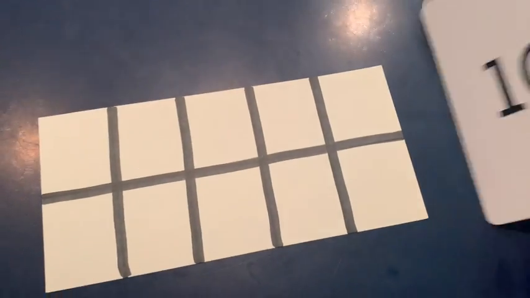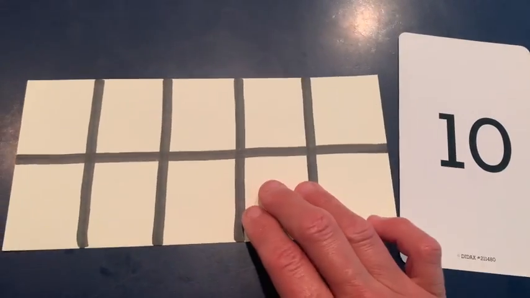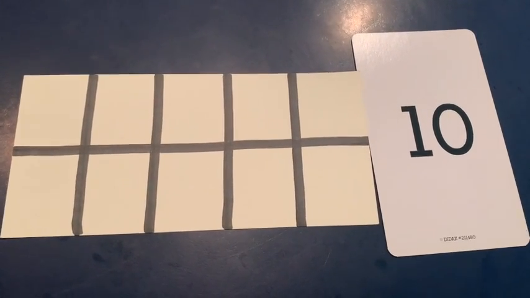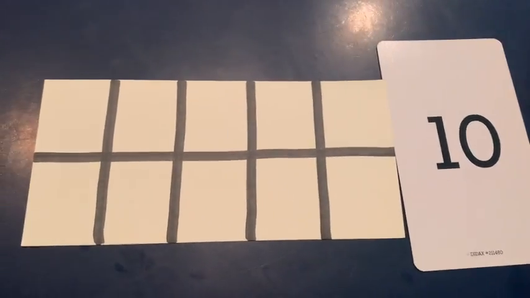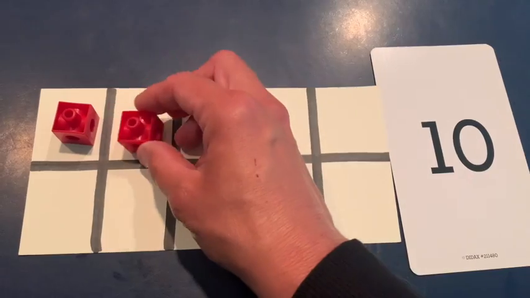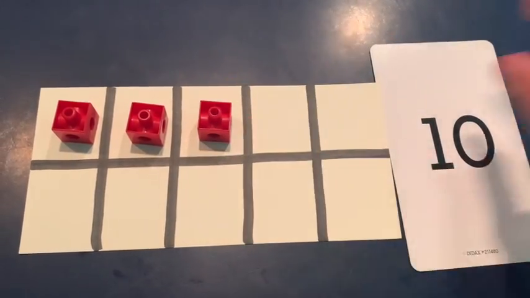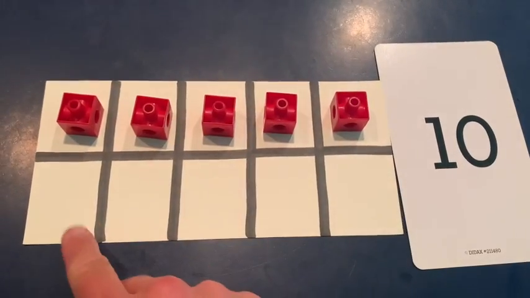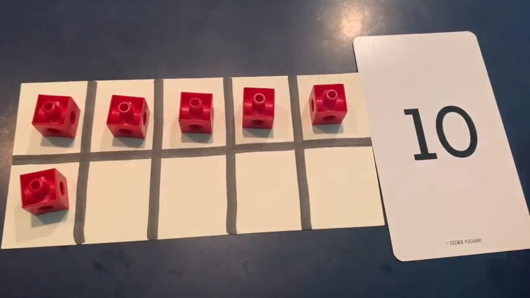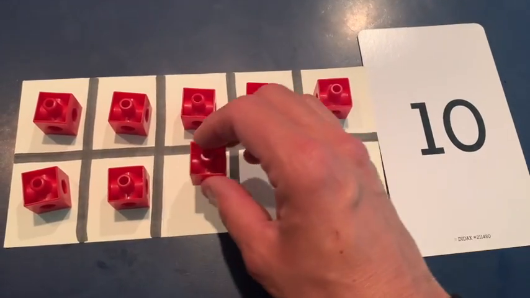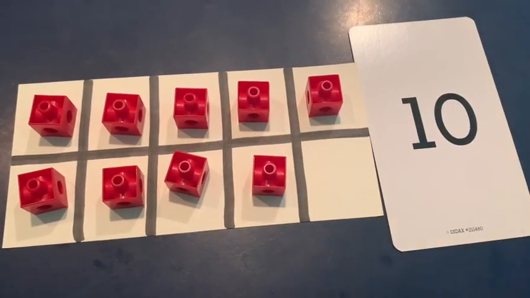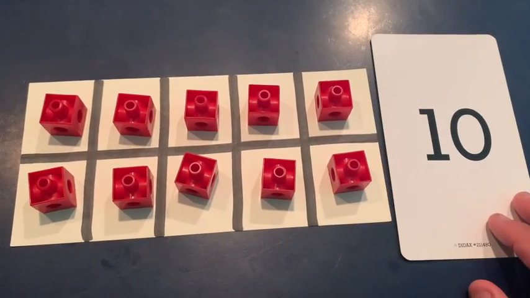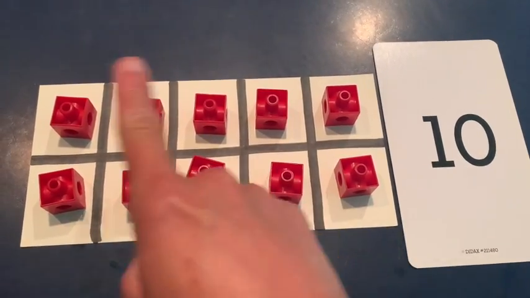And our last number is 10. Now this is called a 10 frame. So I'm wondering how many spots are going to be filled up on my 10 frame. Let's see. 1, 2, 3, 4, 5. Go underneath where 1 was. 6, 7, 8, 9, and 10. Look, my whole 10 frame is filled up. That's why when I have number 10, the whole thing is filled up.